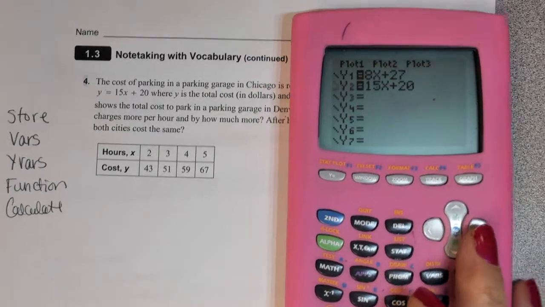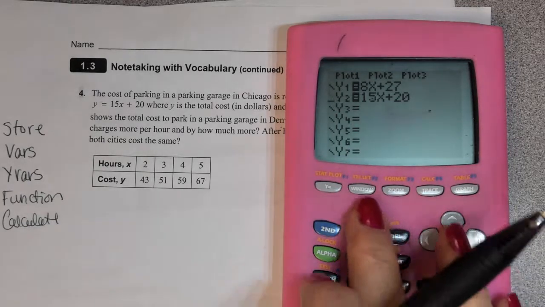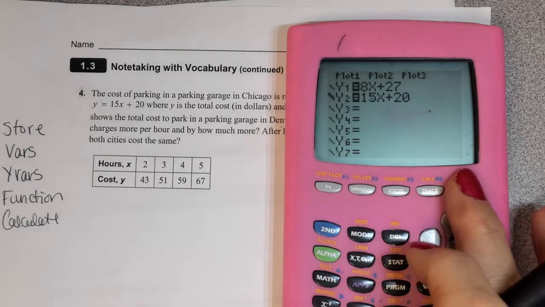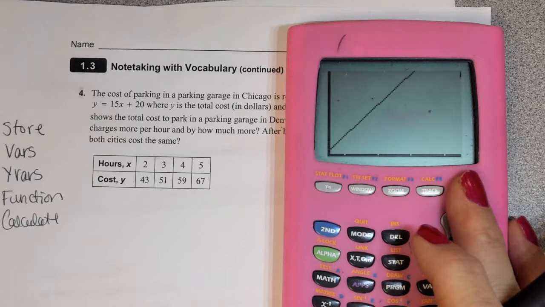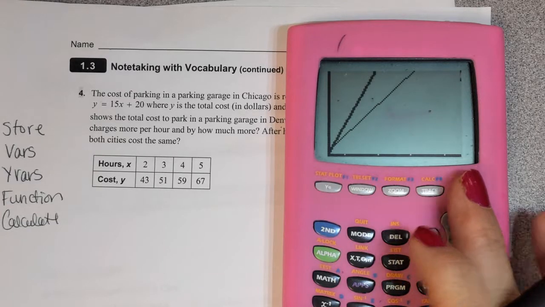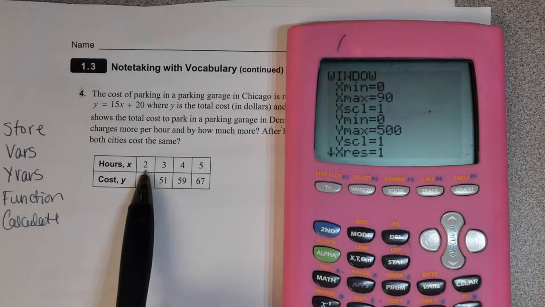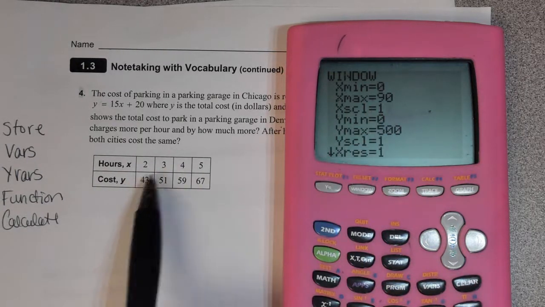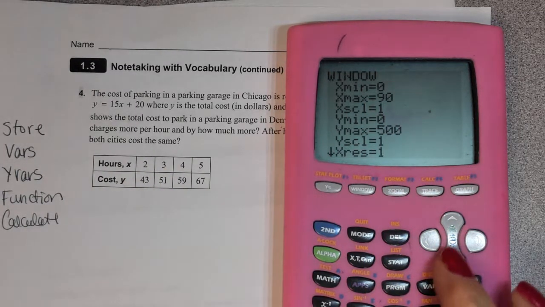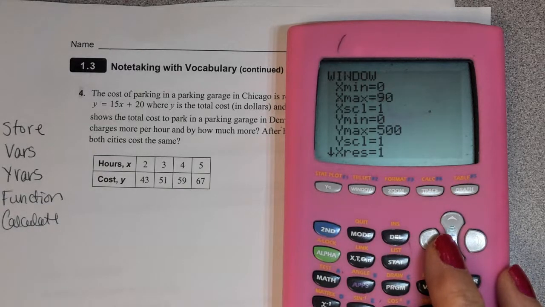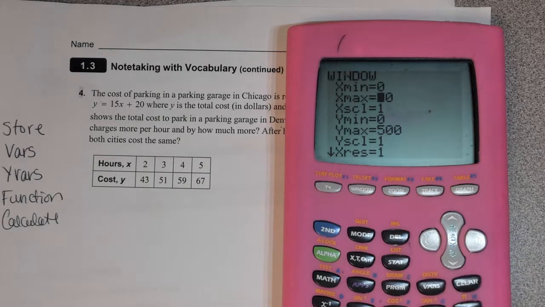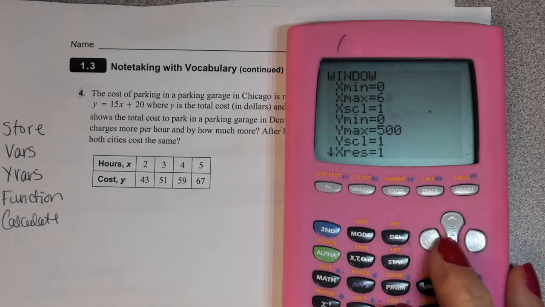Okay, so now what I'm going to do is set up my window, because if I hit graph right now, it's going to be kind of weird. It's not really what I want to see. So I'm going to go to my window. I don't want my hours to go from 0 to 90. What would make more sense to go from 0 to what? I always like to go a little bit higher just to make sure I see that.